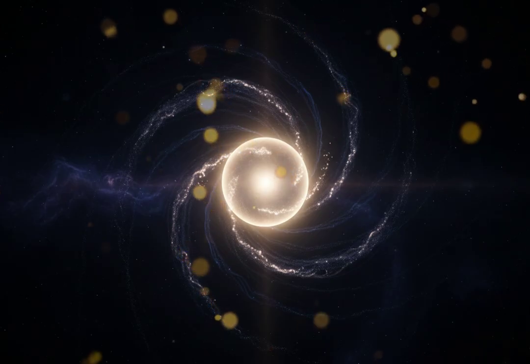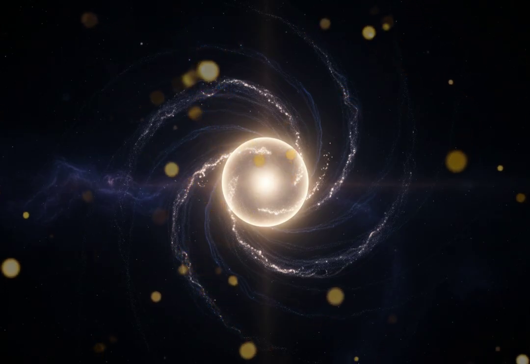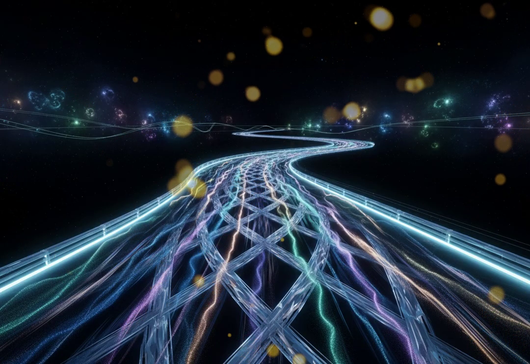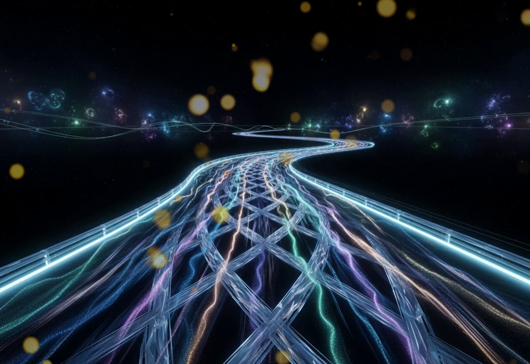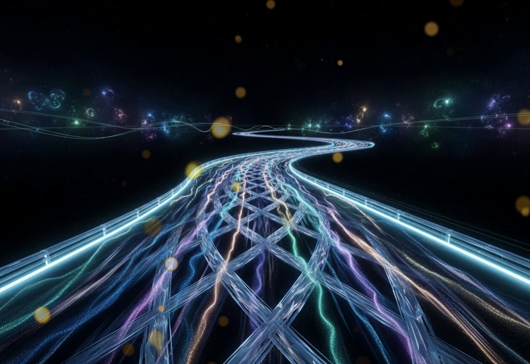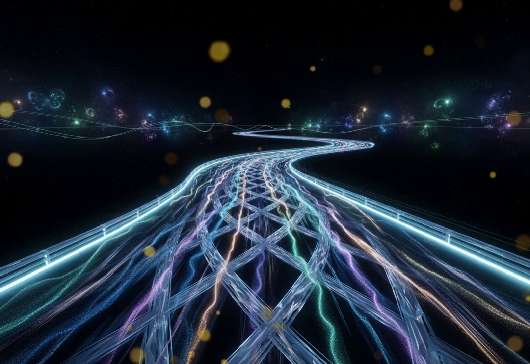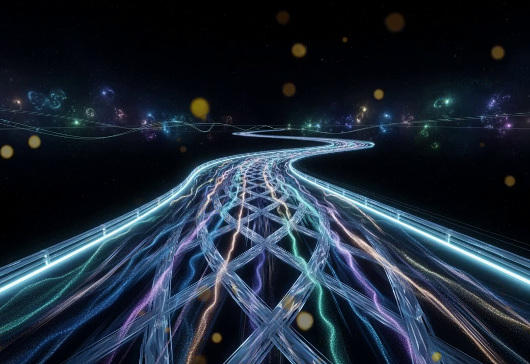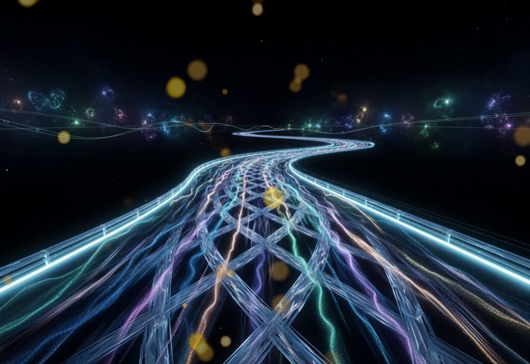The implications of collider experiments extend beyond mere particle detection. They challenge our very notions of reality. As scientists sift through mountains of data, they confront the tantalizing possibility that our understanding of time, space, and matter could be fundamentally altered.